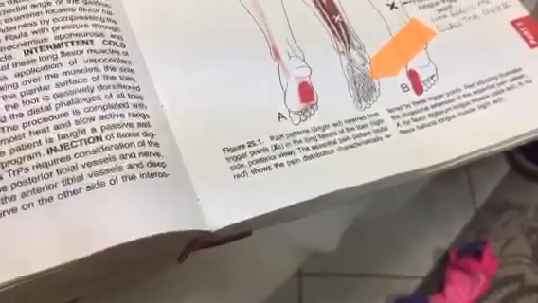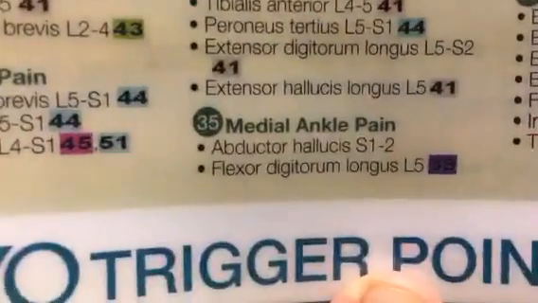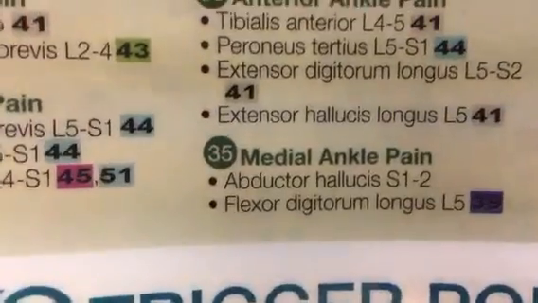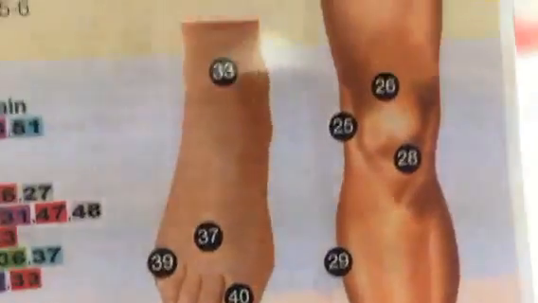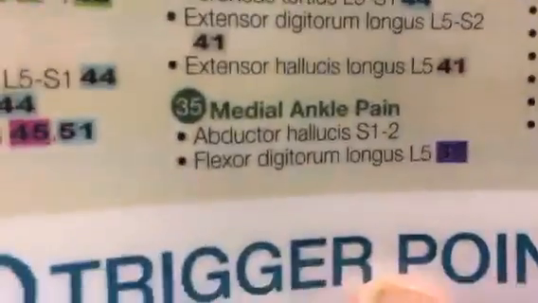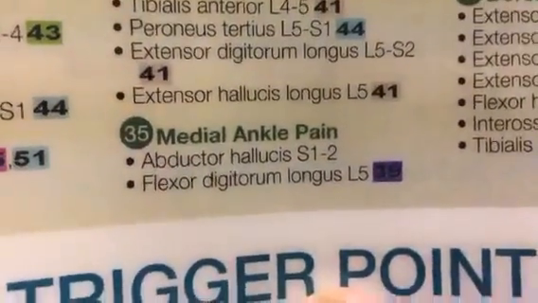Did we go to tarsal tunnel? This is medial ankle pain. Oh, yeah, so now we're going on to medial ankle pain, right? Yes, medial ankle pain. This is 35, and it's the abductor, which means pull away. Abductor, away, not adduct, like bring them together. Ab, away. This is the flexor, and then there's the flexor digitorum. So those two muscles, it was only two, right? Abductor hallucis and the flexor digitorum.